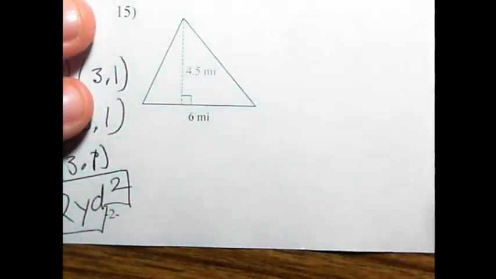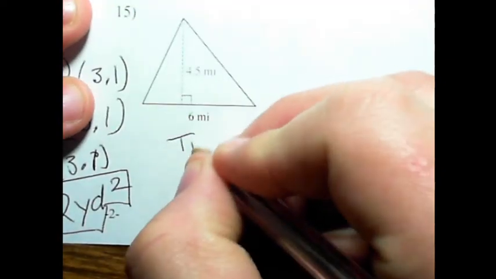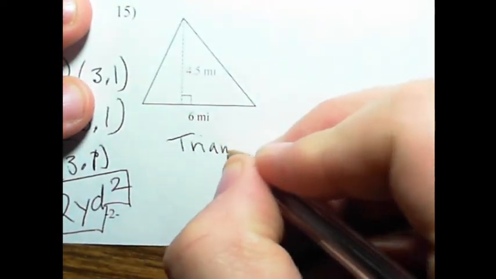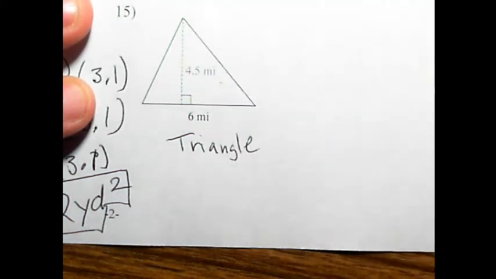All right, problem number 15. This is a triangle. That should be pretty obvious. It has three sides. You'd be amazed, though. Some people will try to label that as a rhombus or it's a triangle. It's got three sides. Tri means three. Okay? It's got three angles. That's really why it's called a triangle.